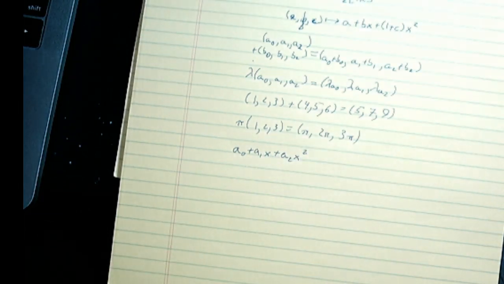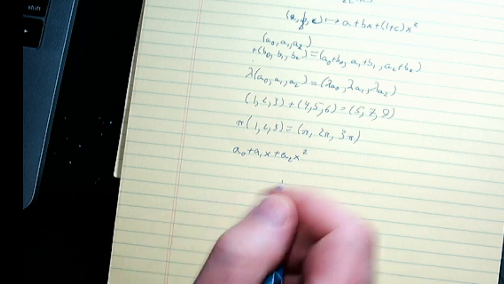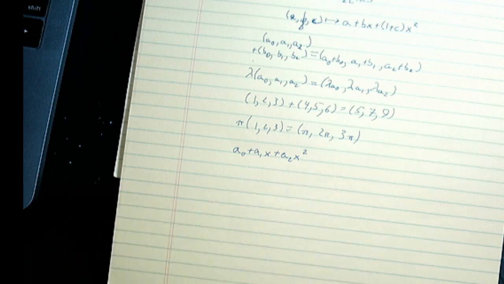And this space has really obvious addition and multiplication. They're just the standard addition and multiplication you have for any polynomial. If you add them, you add like terms. If you multiply them, you multiply in each case. And the cool thing is you notice this looks a lot like R3.